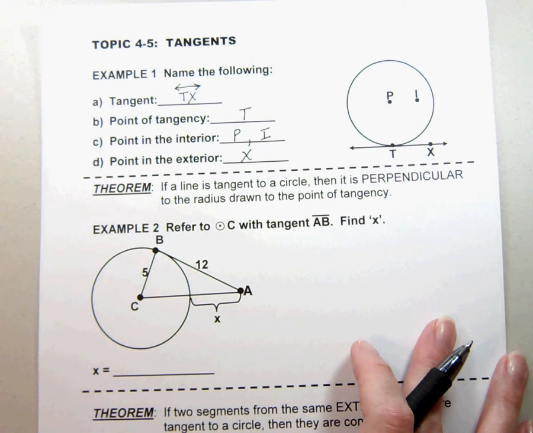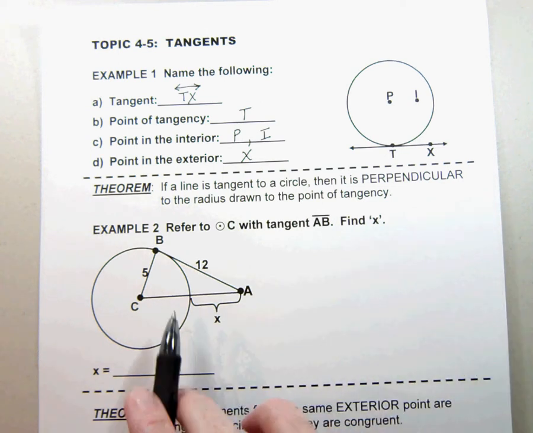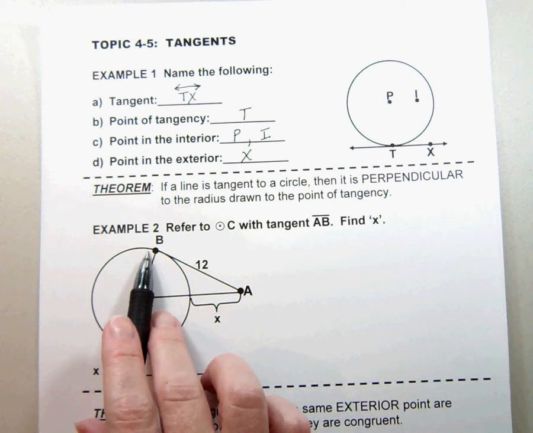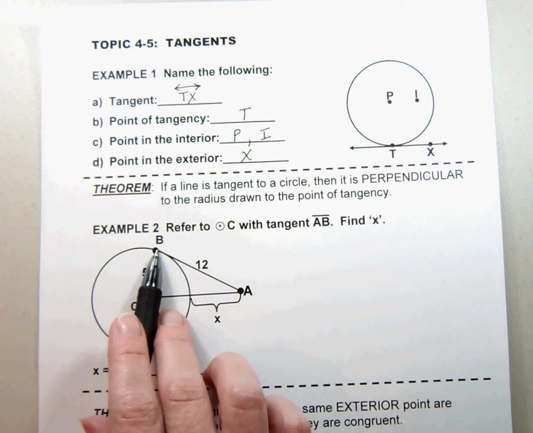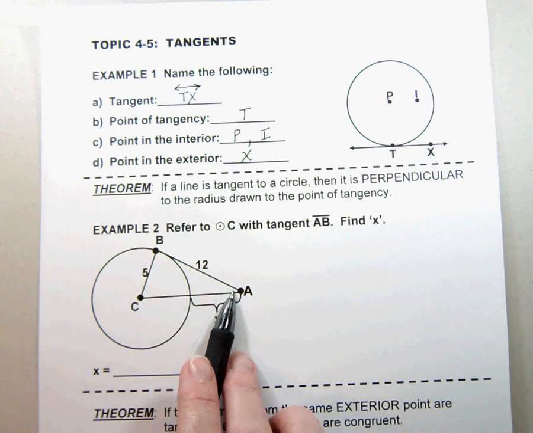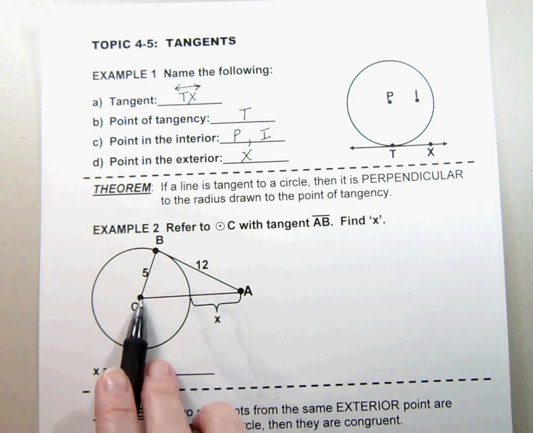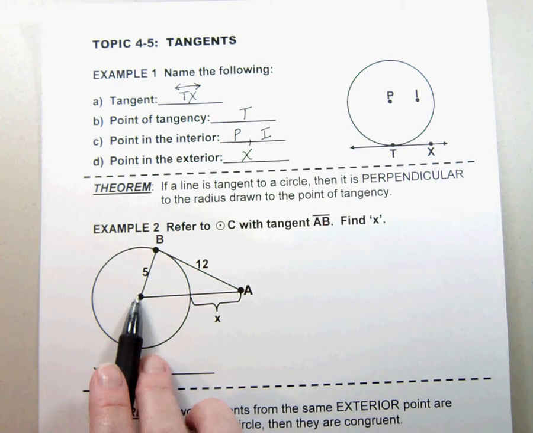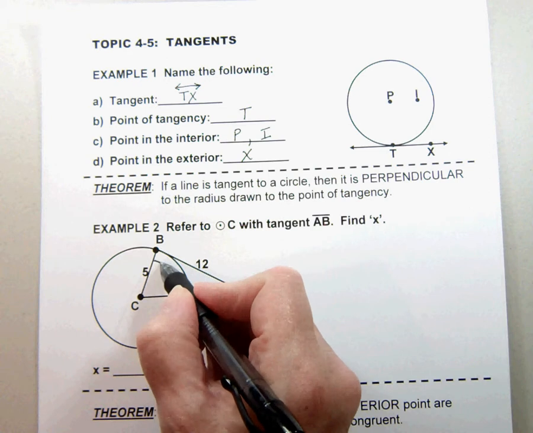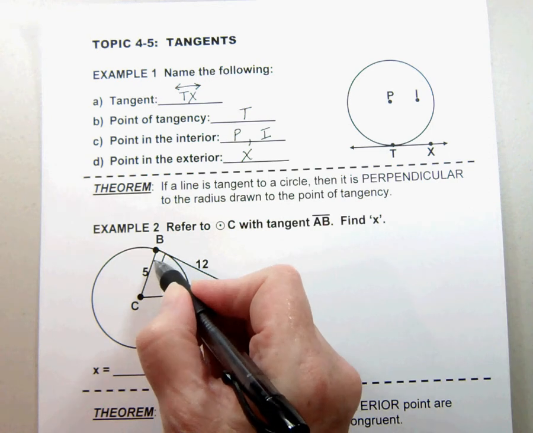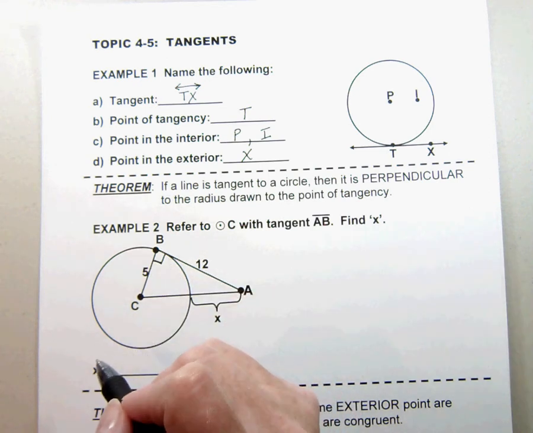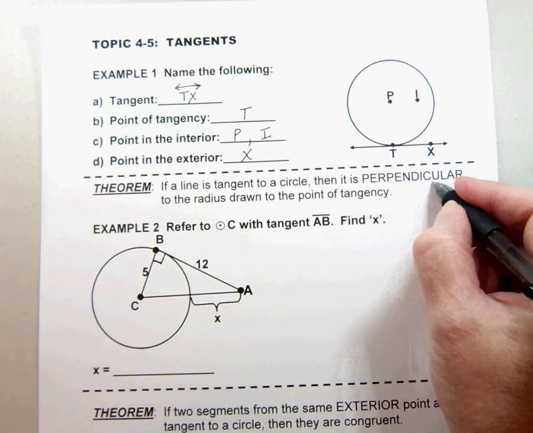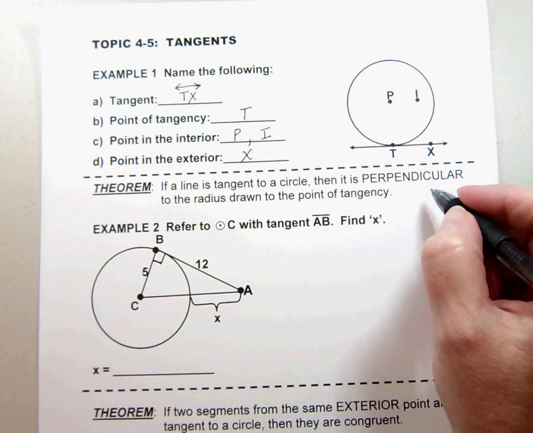Alright, here's a theorem for circles. If a line is tangent to a circle, then it's perpendicular to the radius drawn to the point of tangency. Look at this first picture. What that would mean is the point of tangency is B, the tangent line is AB, and the radius is BC. So from that segment of the radius to the tangent, let's go ahead and draw in a 90-degree angle. Don't forget, perpendicular means it creates a right angle.